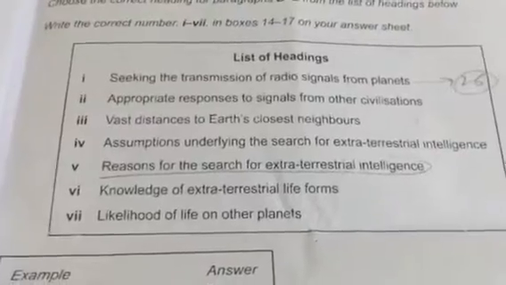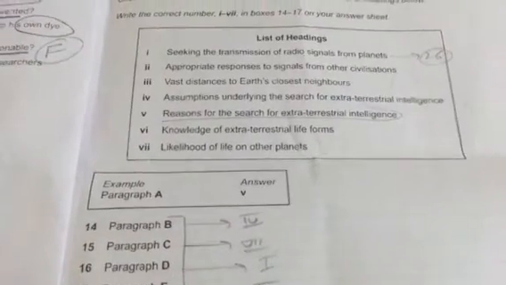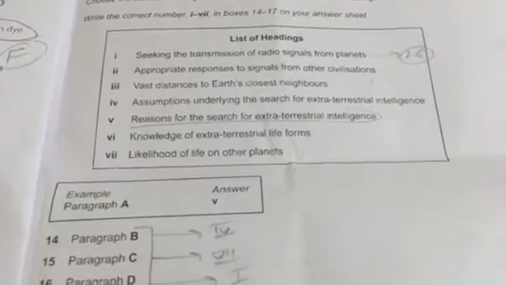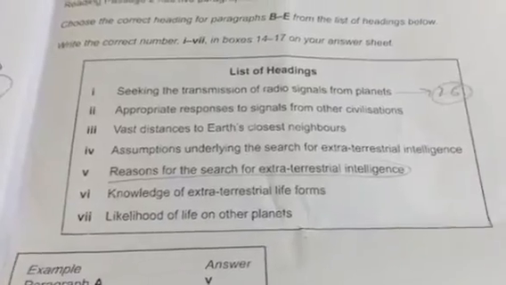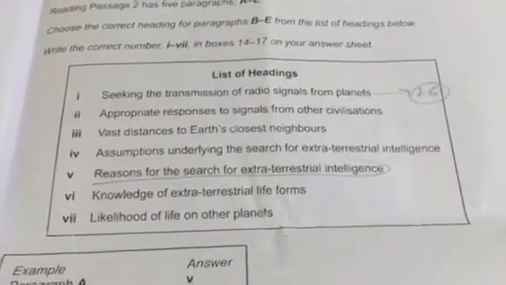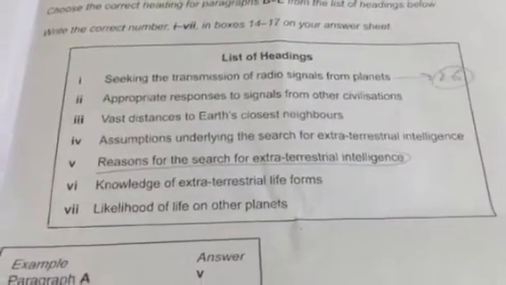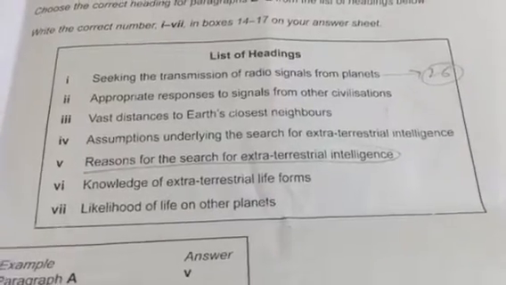So I'm going to tell you about these, the list of headings, and these are the questions. Paragraph A is solved for you, and then 7 headings are given, and 4 questions are asked to you, like paragraph B, C, D and E. So what is the concept of headings? There are a few methods, like one is just go through the headings one by one in a quicker way. Let me explain to you.